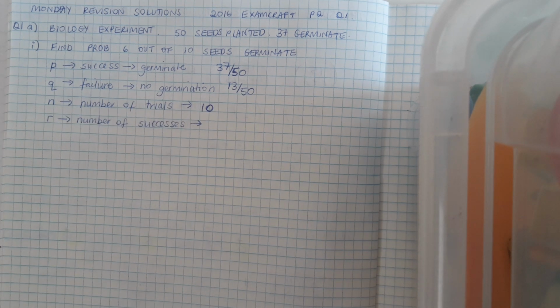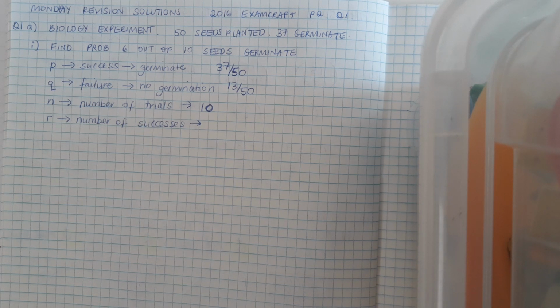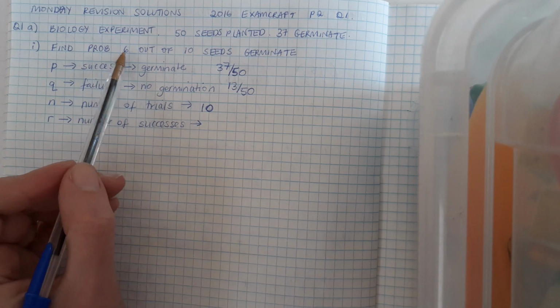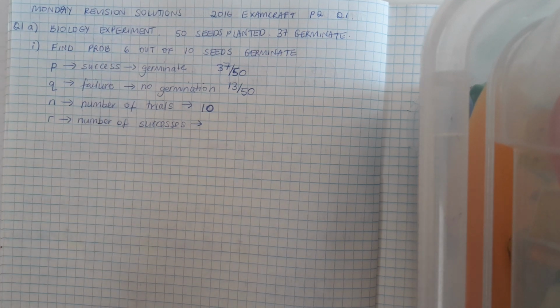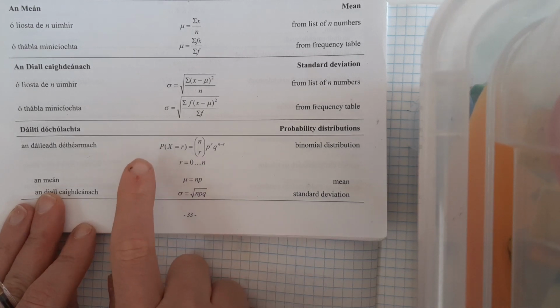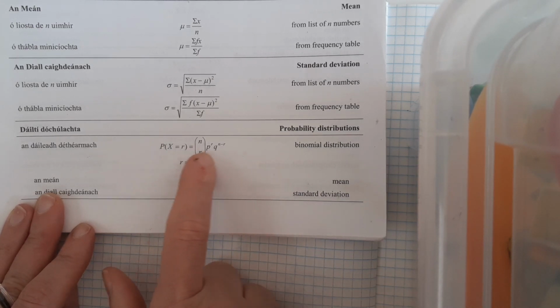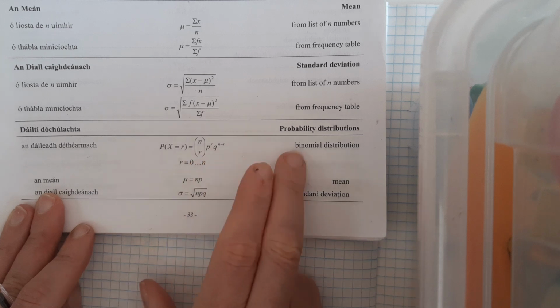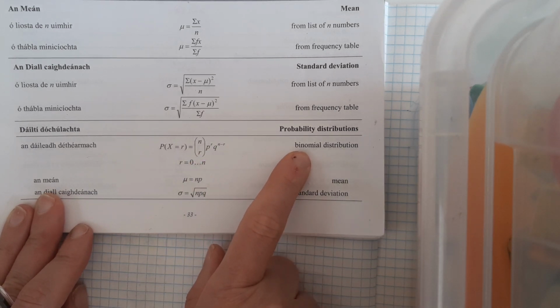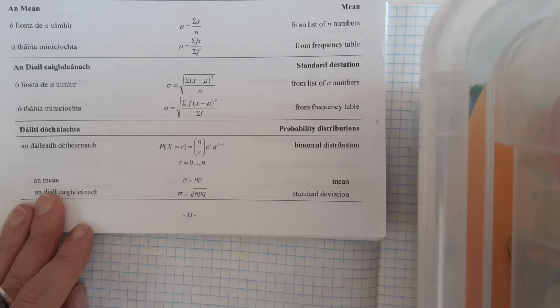So N is 10, and we also need to make a note of the number of successes that we want to happen in our set of experiments. So we're going to say, well, we want 6 out of 10 to germinate, so 6 is the number of successes here. And our formula that we want to look at is page 33 in our log tables, and it's this formula here, which is the formula for Bernoulli trials, or as they call it in the log tables, binomial distribution. Binomial distribution because there's two options, success and failure. That's where that word is coming from there.